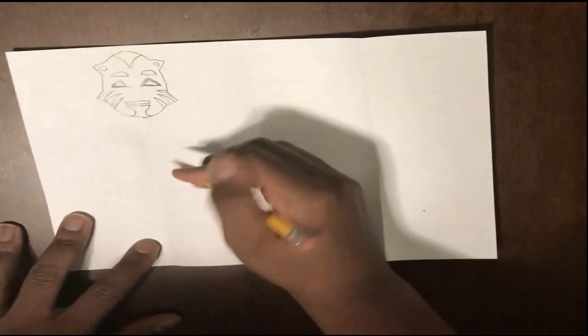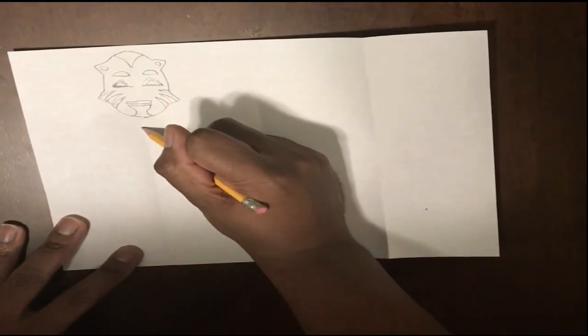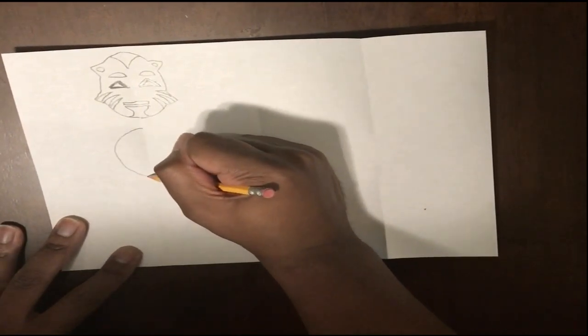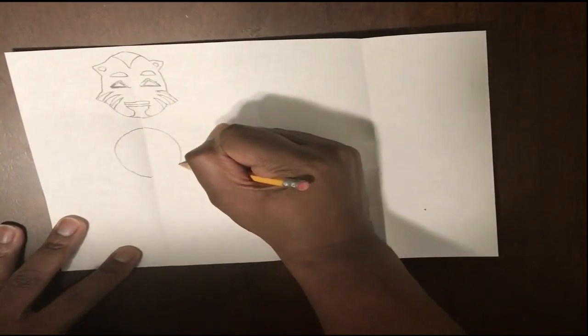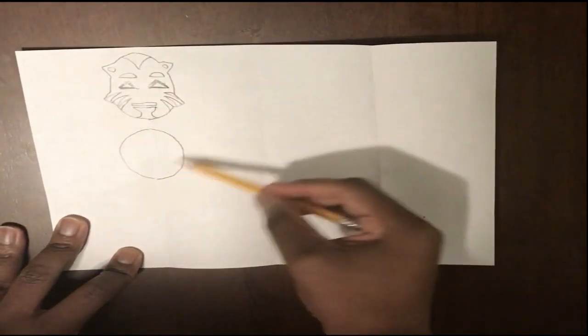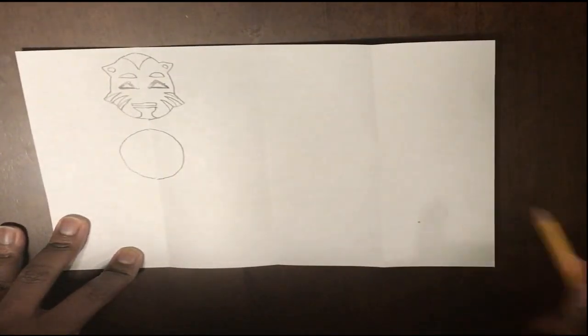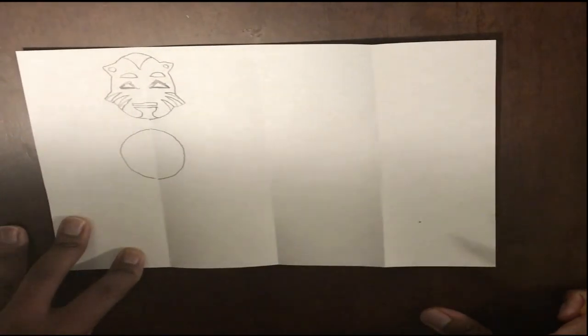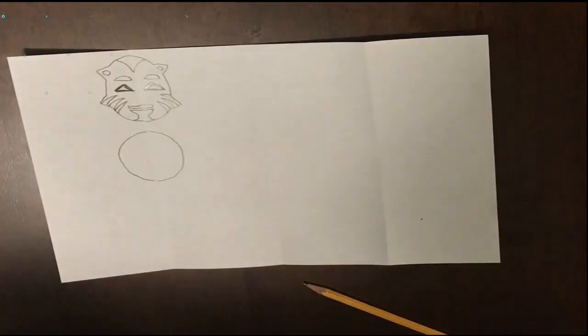I want you to keep practicing throughout the week, doing different masks along the lines. You still have 1, 2, 3 different lines you can use to draw your symmetrical mask. And you're all done. Symmetry.